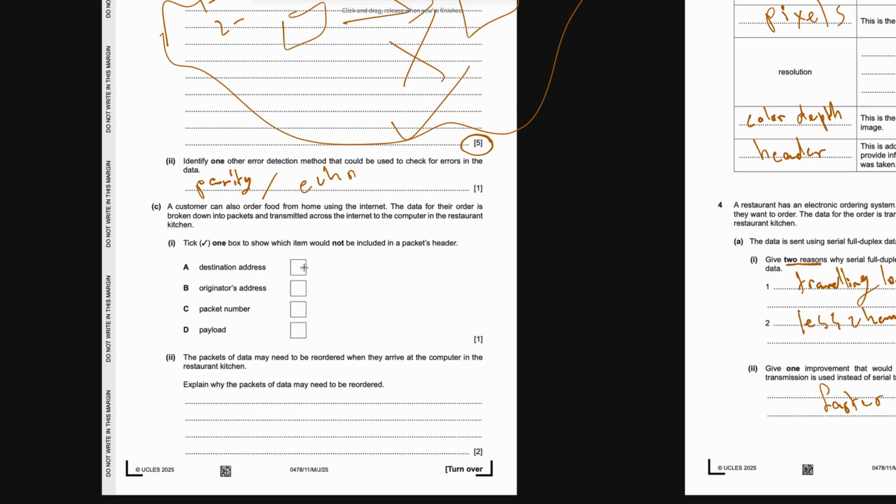Okay, so the destination address, well, that's of course included in the packet's header, and the originator address. So the sender and the receiver, both of their addresses are contained in the packet. The packet number, of course. The payload, it has nothing to do with this entire process. So this is not included in the packet header, and that's what the question wants.